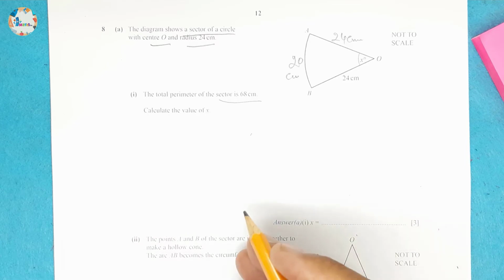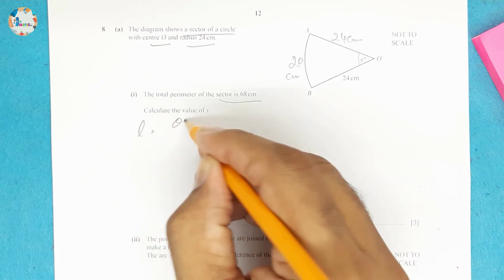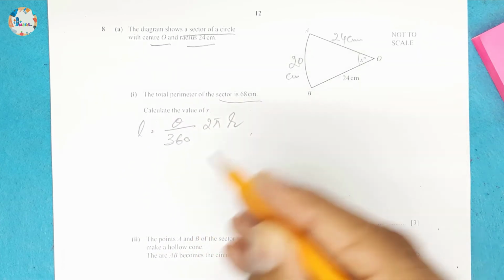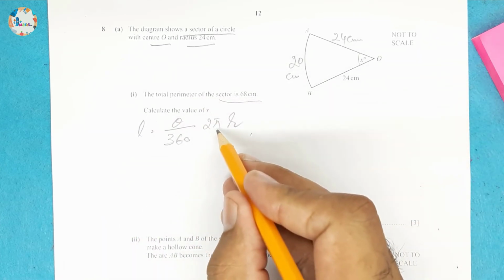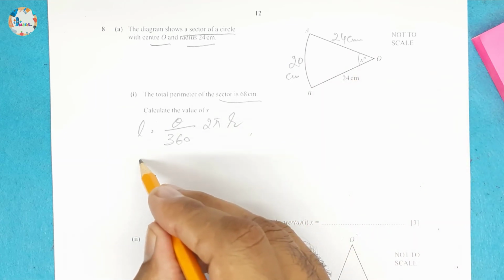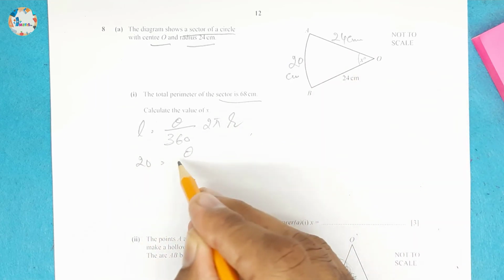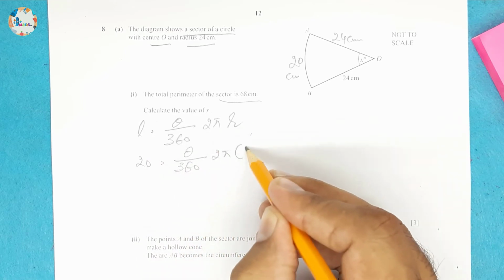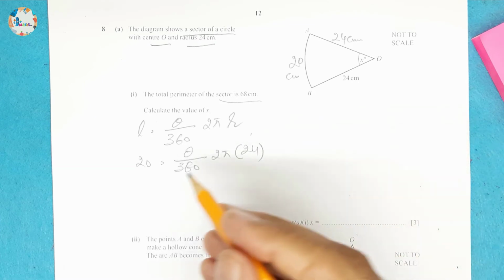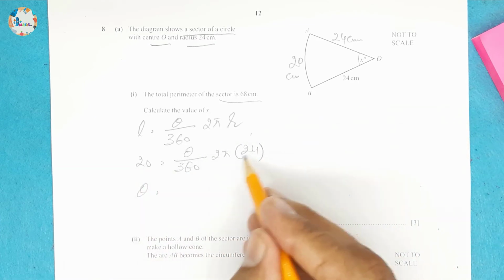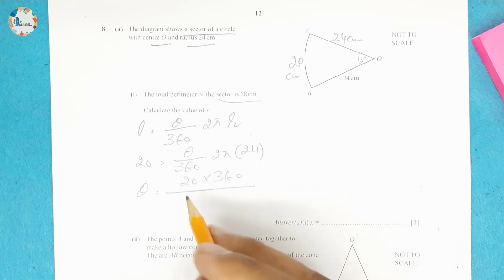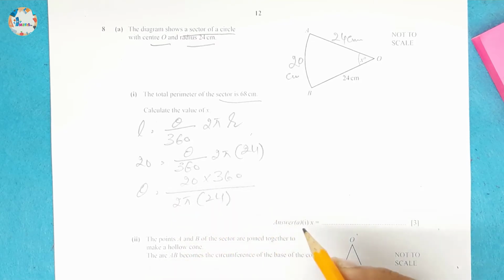We can apply the arc length formula, L is equal to theta over 360 into 2 pi r. So the r value we have, theta we have to calculate. L is 20, so 20 is equal to theta over 360 into 2 pi, and r will be 24. Now we can find theta. Theta will be equal to 20 into 360 divided by 2 pi into 24.